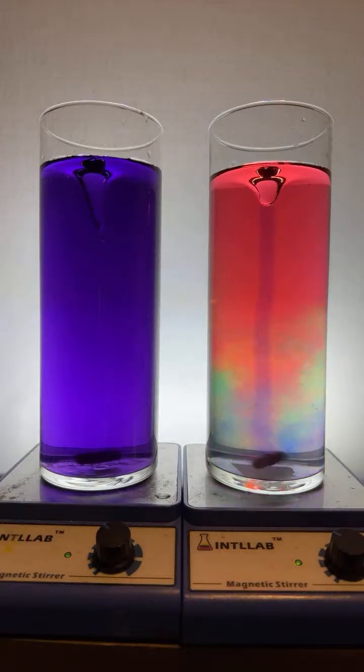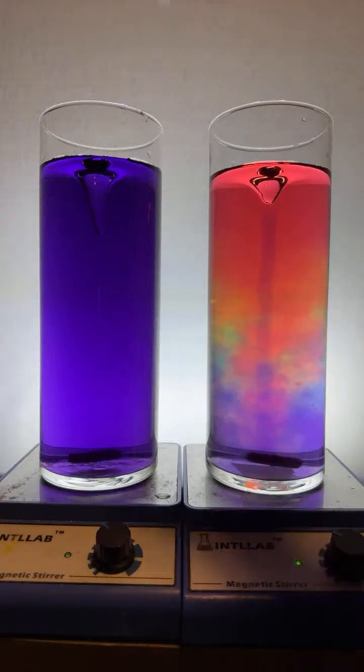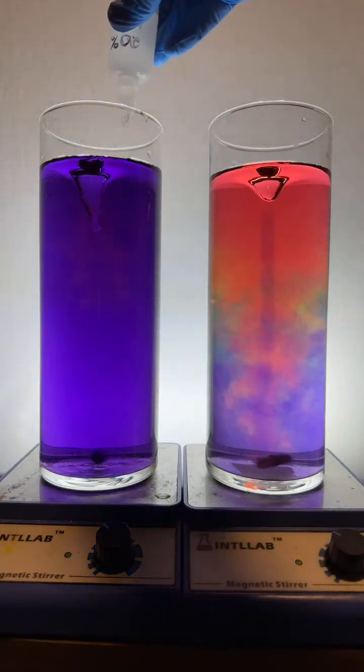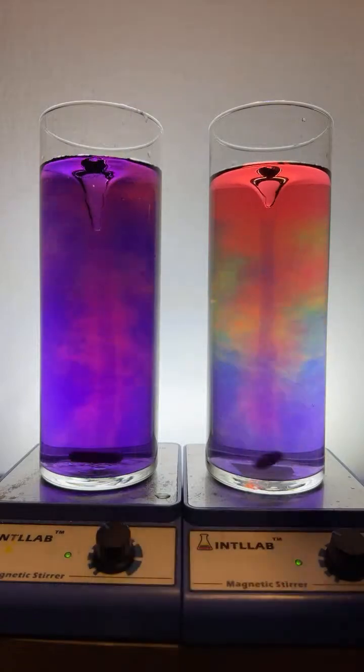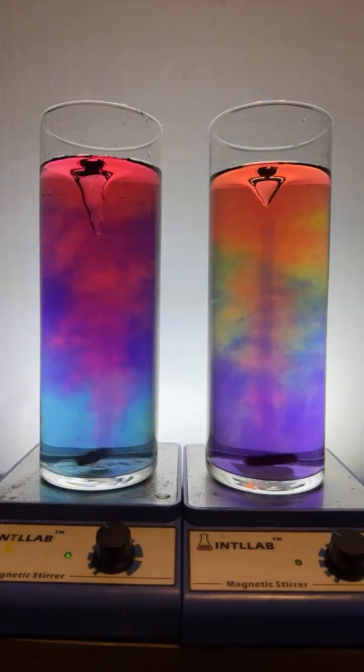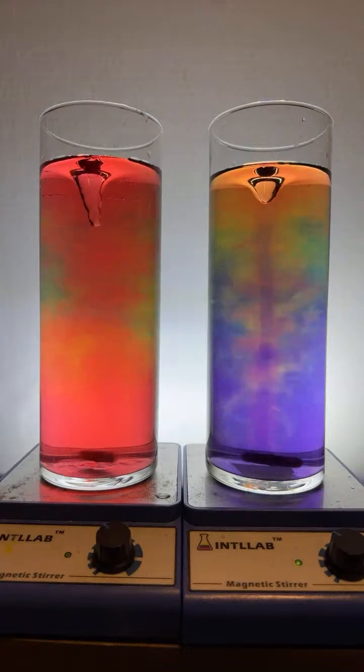Tornadoes, why are they different sizes? Let me make them a lighter color. I'm going to go ahead and add acid over here on the left so we can see down into the... Oh, look at those gorgeous colors, y'all.